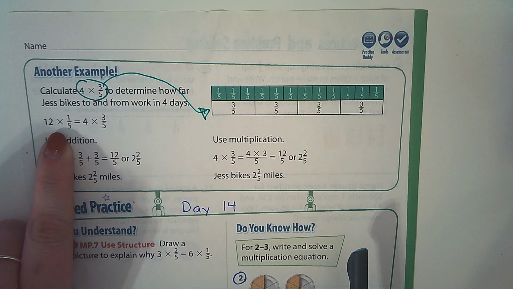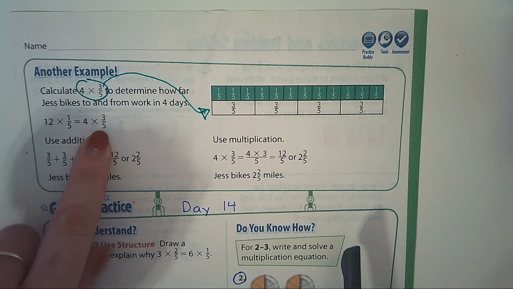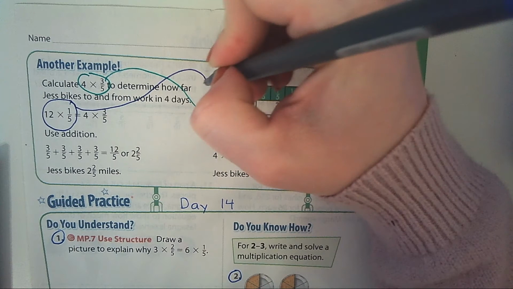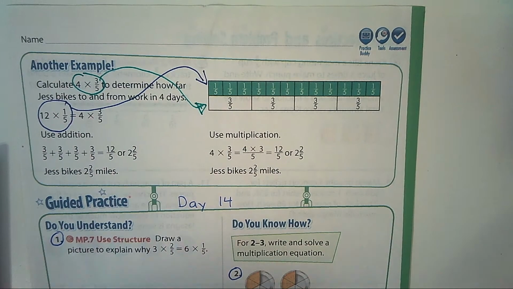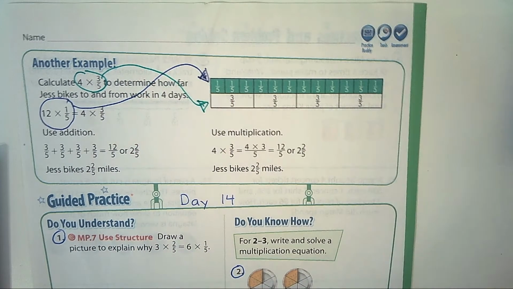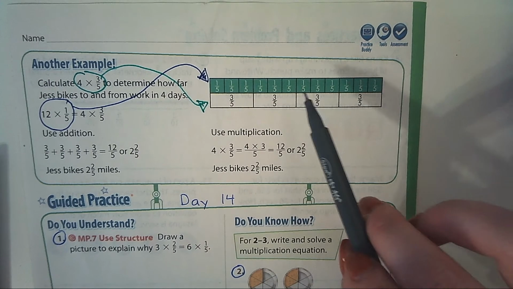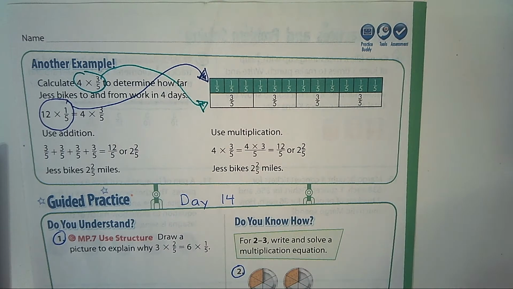Right here they have 12 times 1/5 equals 4 times 3/5. Now that 12 times 1/5 is right here in the bar diagram. So I like the way that they drew this bar diagram to show that these two equations are equal. So we'll do something that's the same down here.